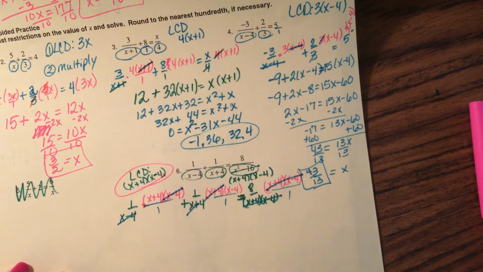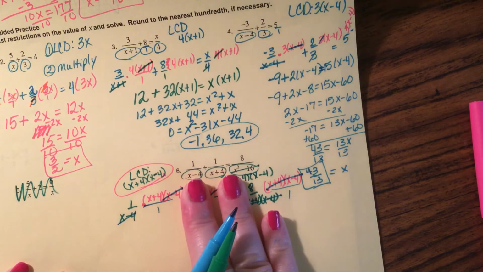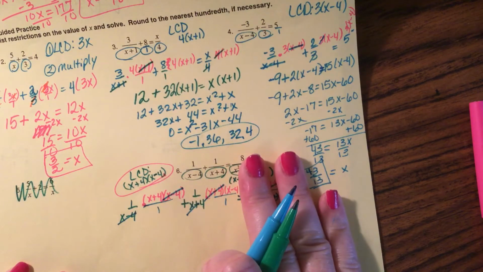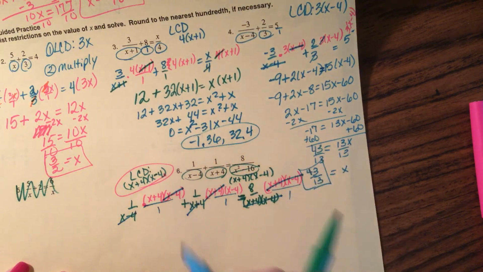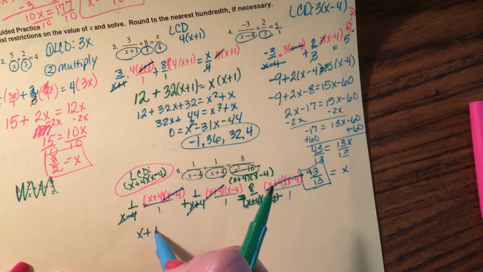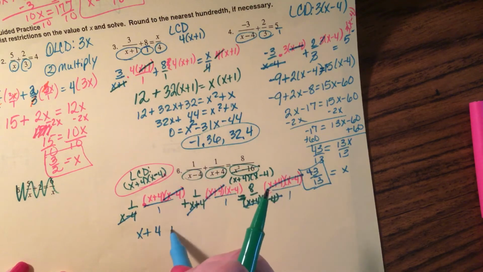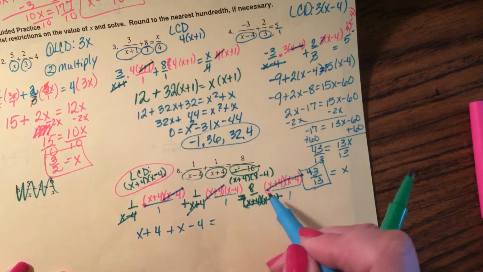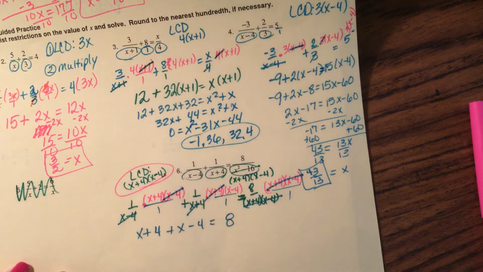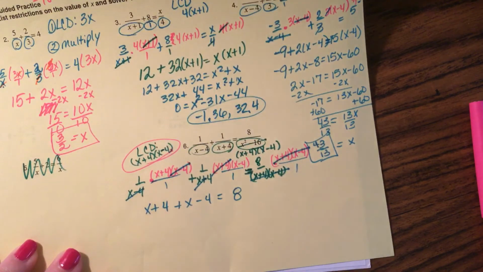So you cancel from top to bottom. Each one individually. This one, then this one, then this one. So here, all we're left with is x plus 4. All we're left with in the second fraction is x minus 4. And over here, we're left with 8. So out of all that mess, this is what we get.